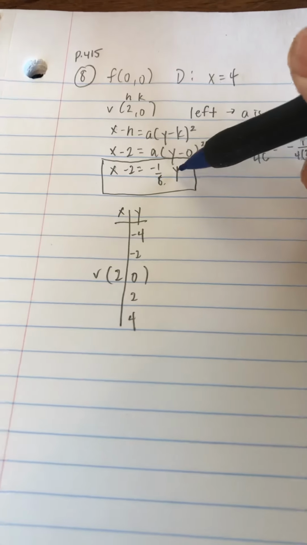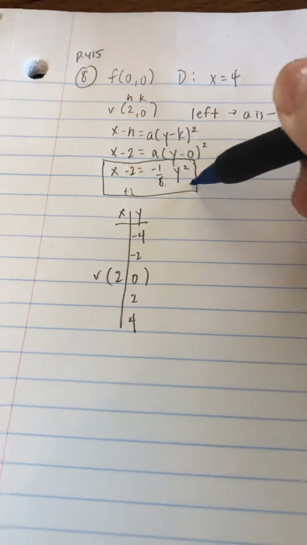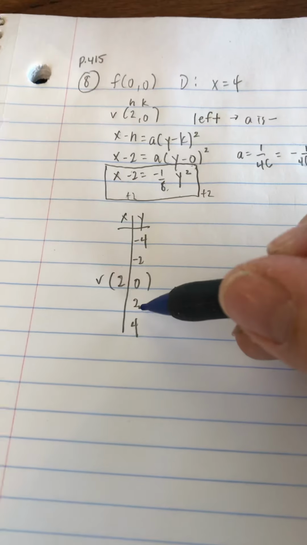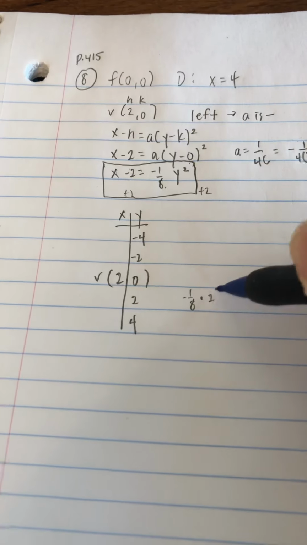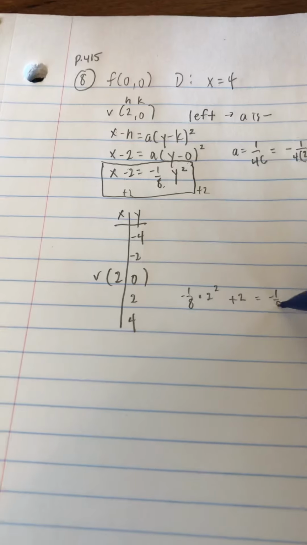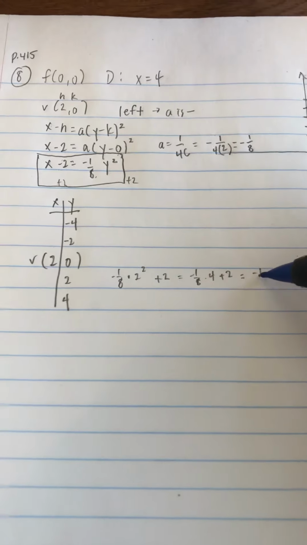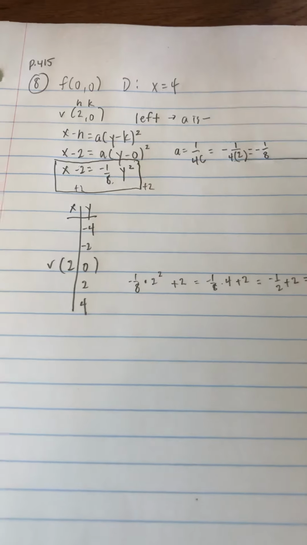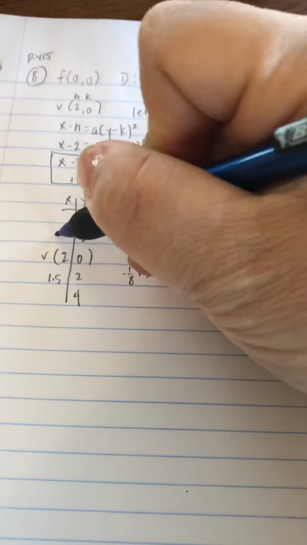To plug in, we're going to plug in for the y and solve for the x. So we're going to end up adding 2 when we plug in to this equation. So let's plug in this 2. I'll have negative 1/8 times 2 squared and then plus 2. So it's negative 1/8 times 4 plus 2. So that's negative 1/2 plus 2, which is 1.5. I'm going to put that here, and it's symmetrical, so I'll also put it here.